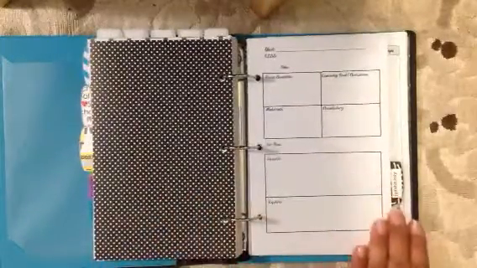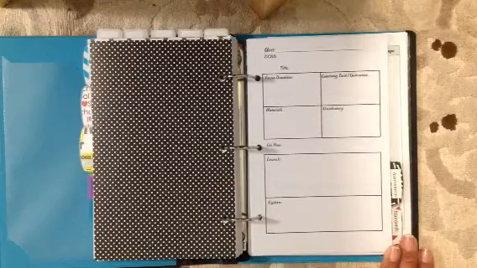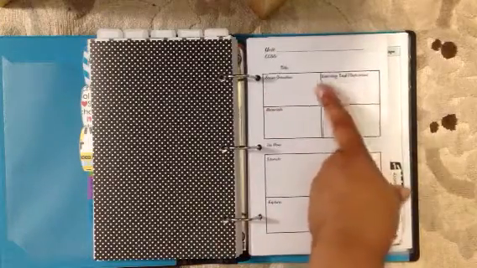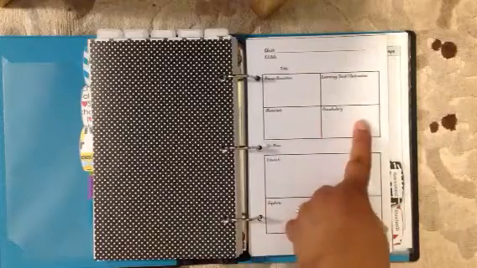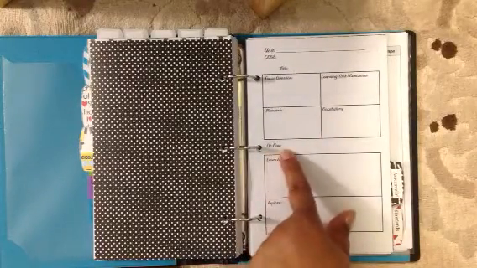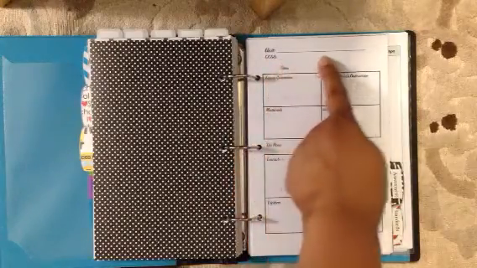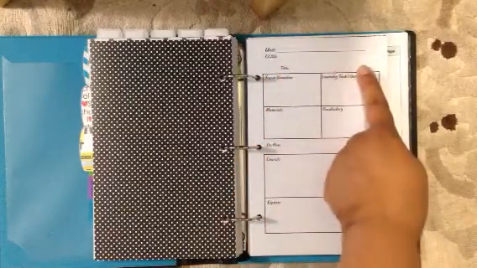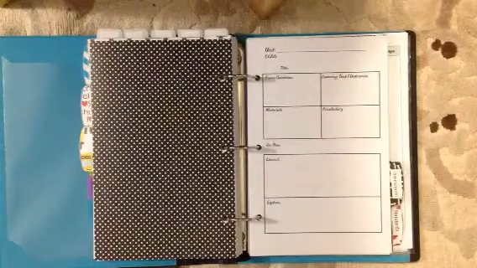Here's where it's a generic sheet for my lesson plans. It gives me the focus question, the learning task, materials, any vocabulary that I want to go over. The do now, up here is also the standard that I'm covering and the title, the name of the unit.